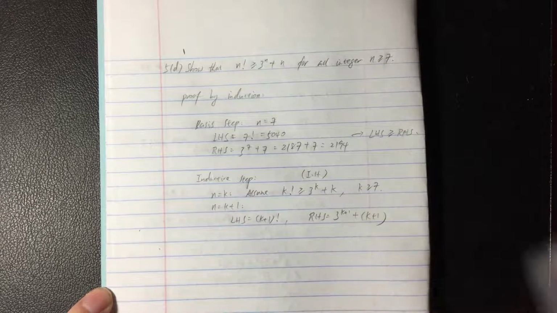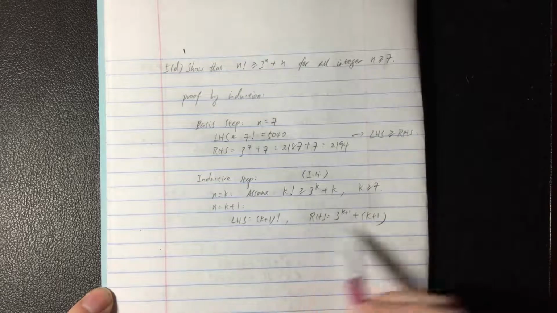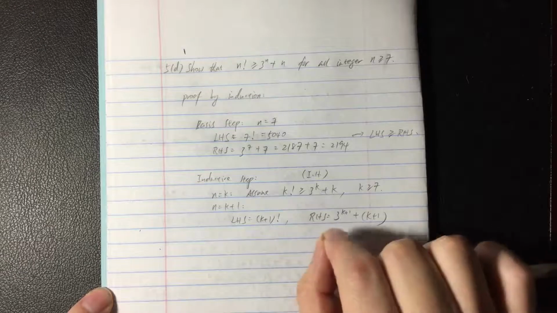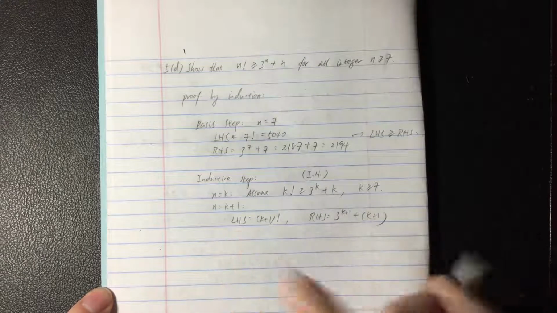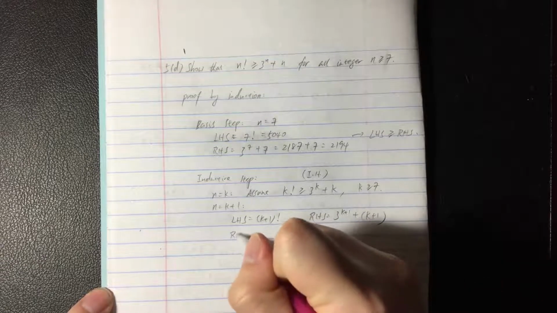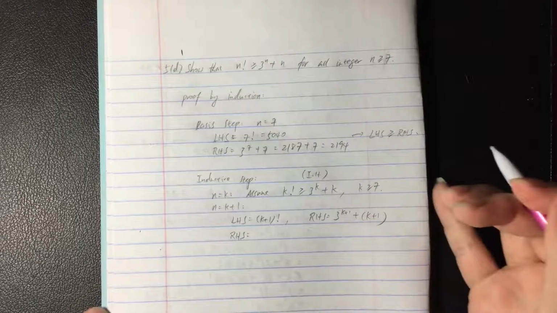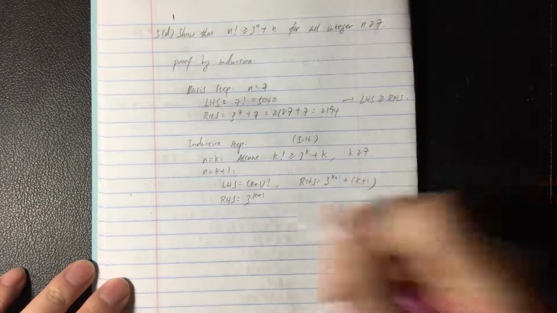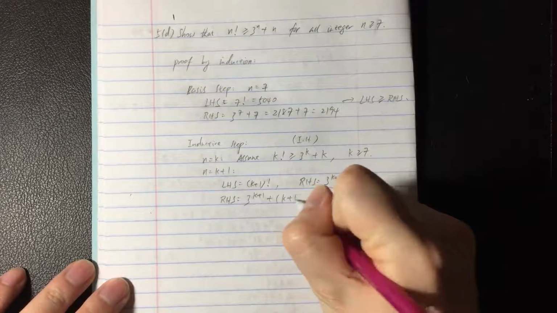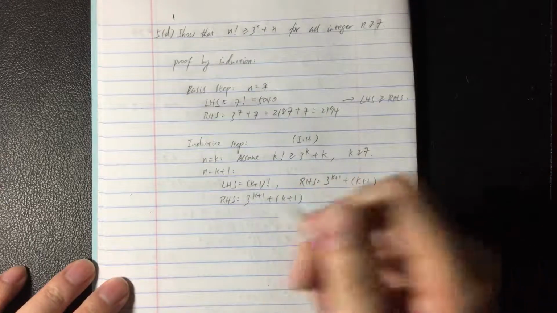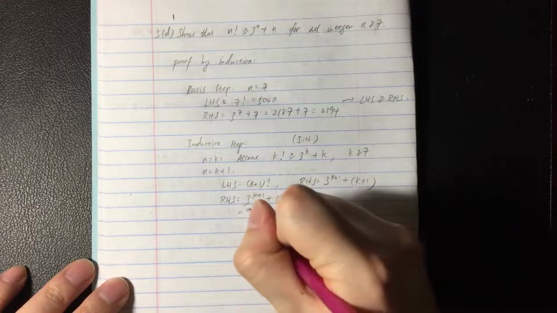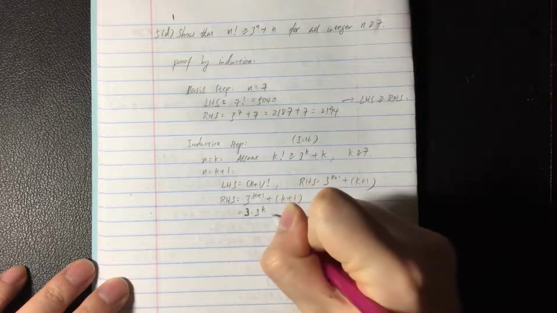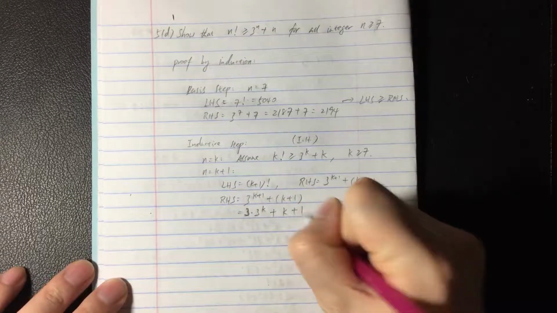Either way is okay, but in this problem, the right hand side looks more complicated, so we can start from the right hand side. Try to show that right hand side is less than or equal to the left hand side. So in this problem, right hand side is 3 to the power of k plus 1 plus k plus 1. It can be rewritten as 3 times 3 to the power k plus k plus 1.